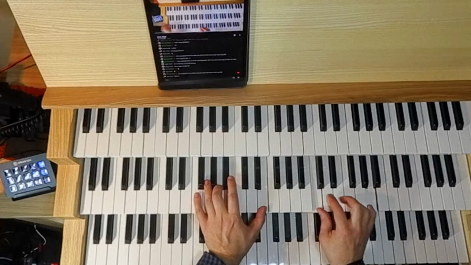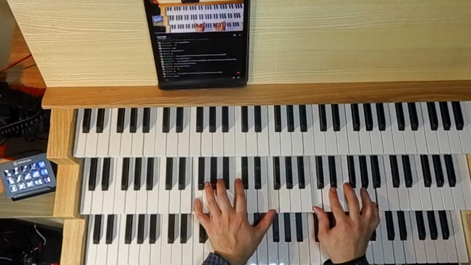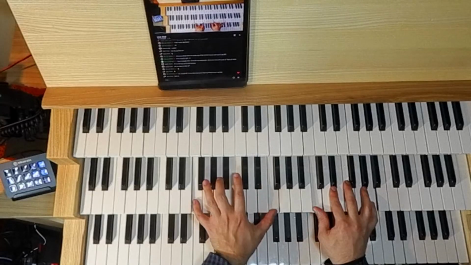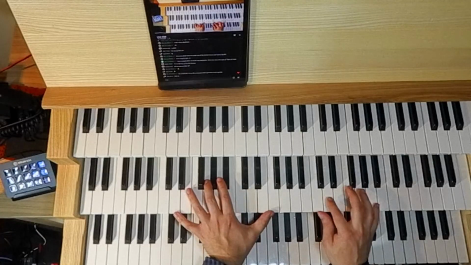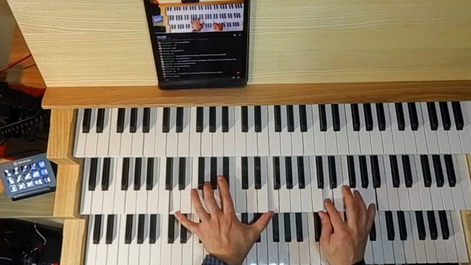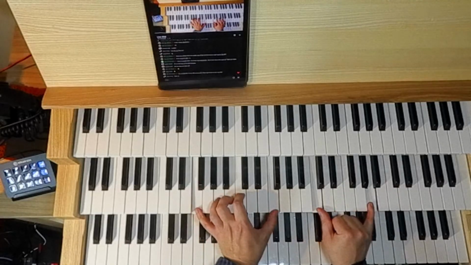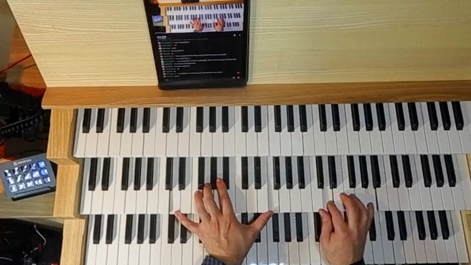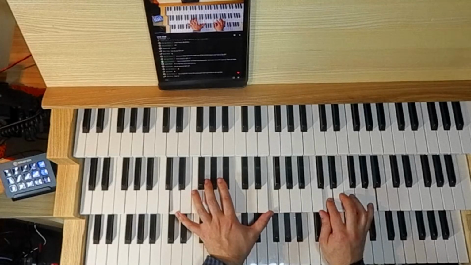So from A minor to F major, we move only E to F, but the other two notes are stationary. From F major to D minor, also two notes are stationary. F and A are stationary, and C goes to D, because C is not a common note of D minor.